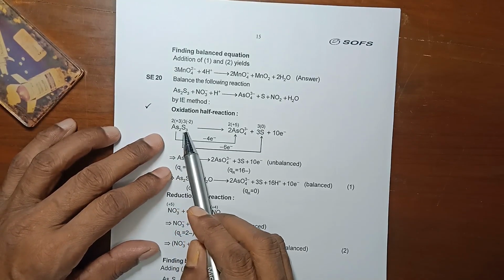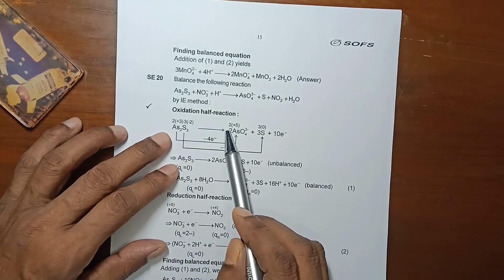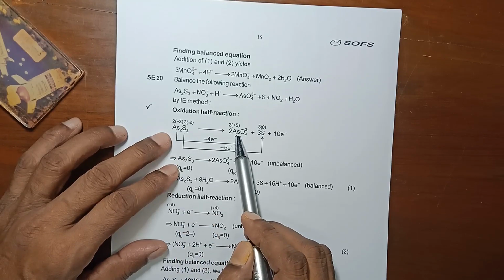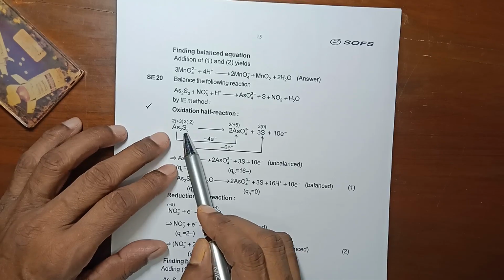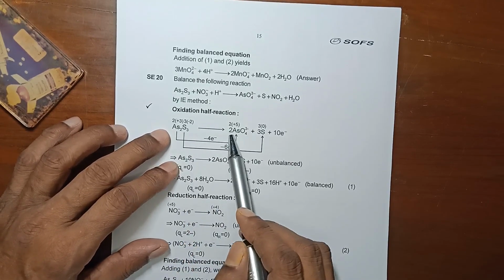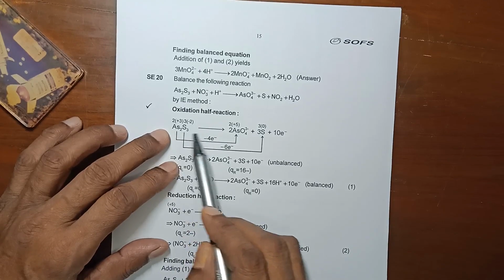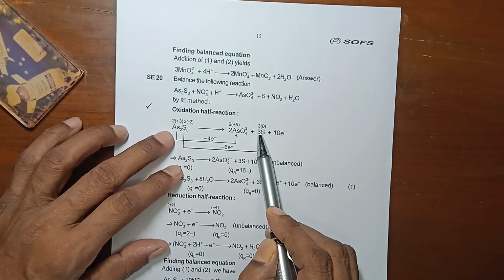Now first you see As2S3. So 1 mole contains 2 atoms of arsenic. So it should be balanced. Key atoms should be balanced first. So arsenic is a key atom, also sulfur. 1 mole contains 2 arsenic, so here also 2 is multiplied. So 2 arsenic adjusted. Sulfur 3, so 3 is multiplied here.